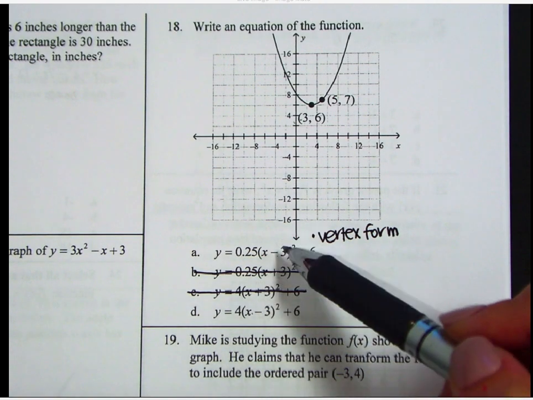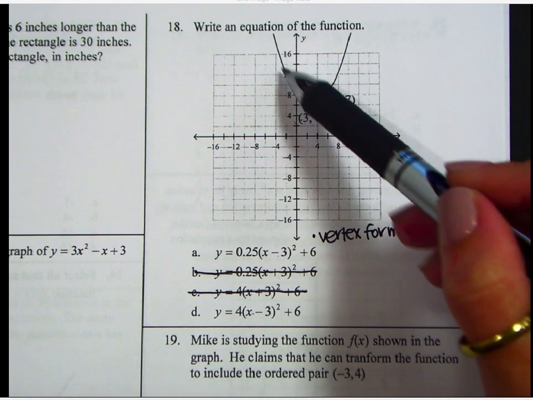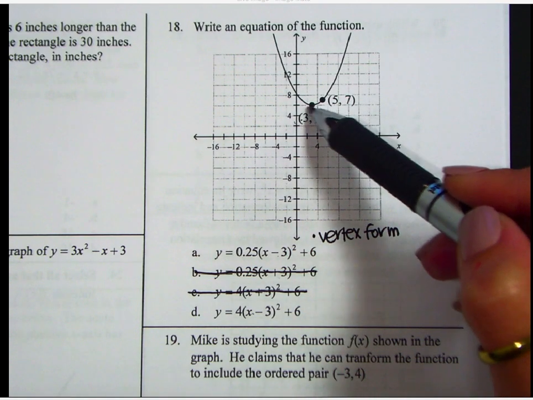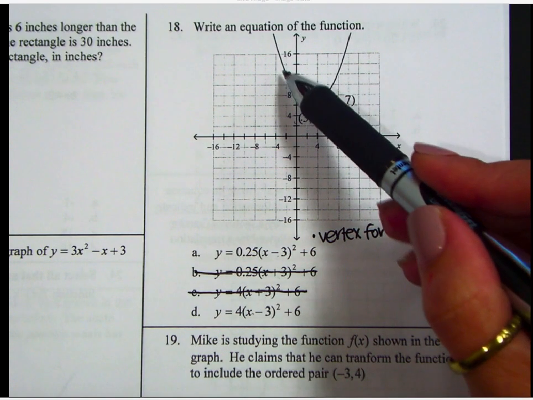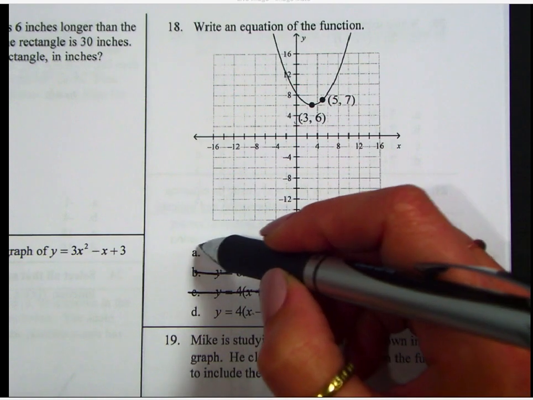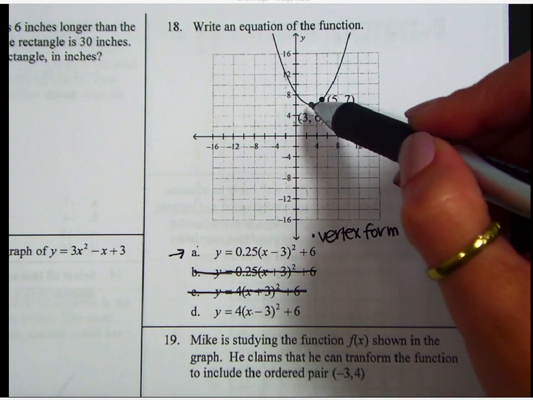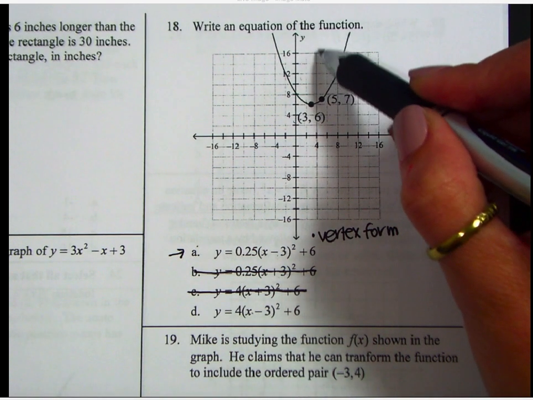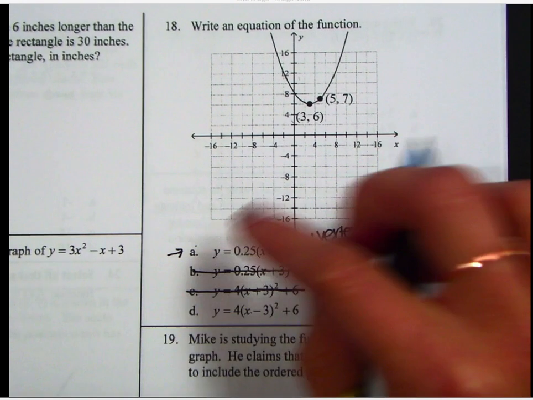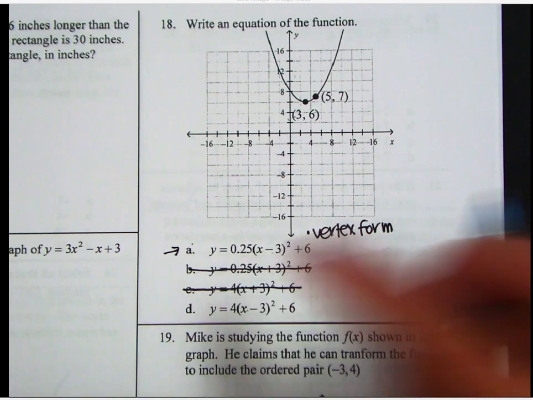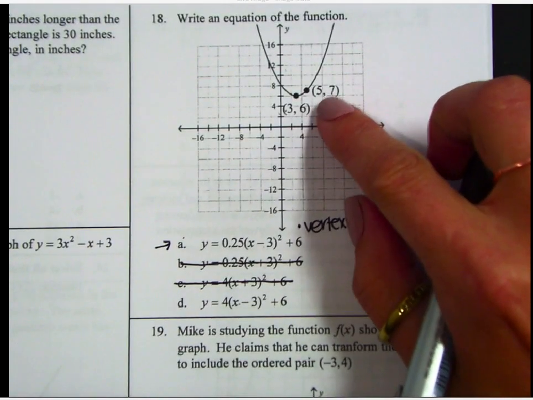I will say that just by looking at this, it looks a little bit wider than your regular x squared parent function. So you know your A value has to be less than 1. So I would pick A. Because a vertical stretch would mean this parabola would be much skinnier, or a lot steeper. So I'm knowing our answer will be A. So the way that we know for sure is using this point right here.